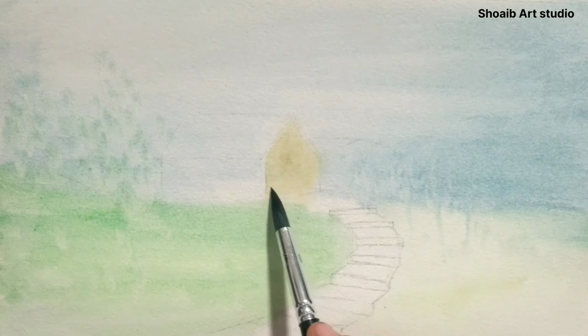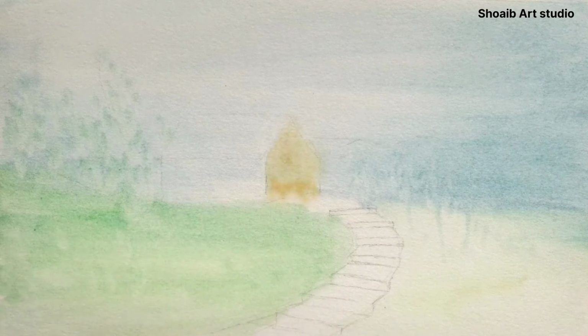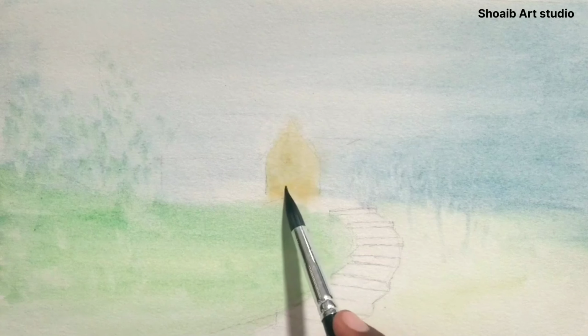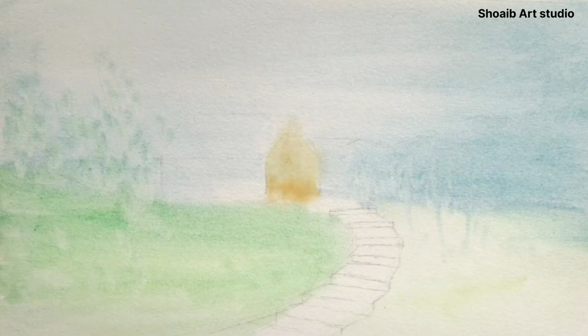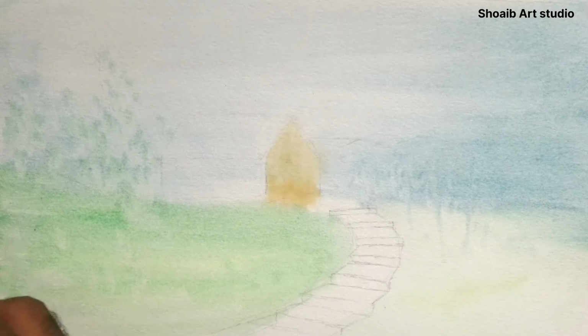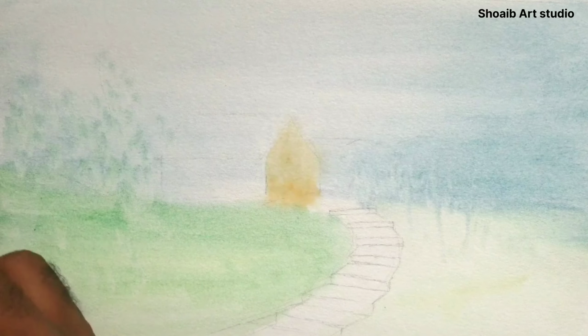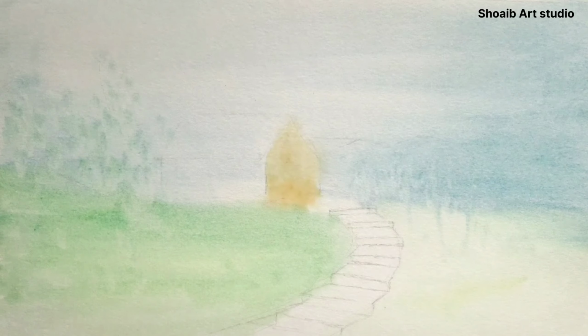Okay, a little bit dark from the bottom to give it a better look. Yes, it will blend with the whole plane. And this was our highlighted plane that is facing the light.